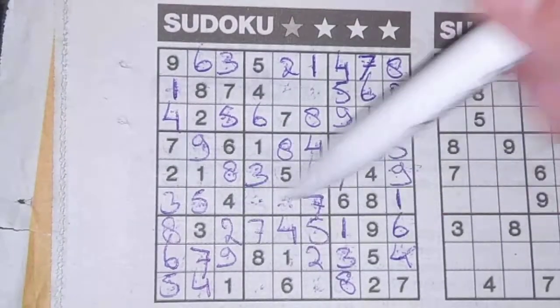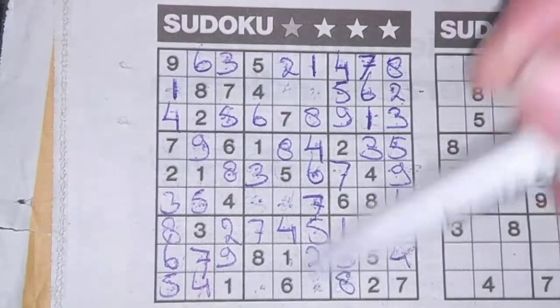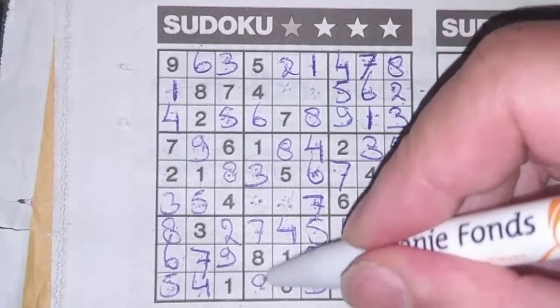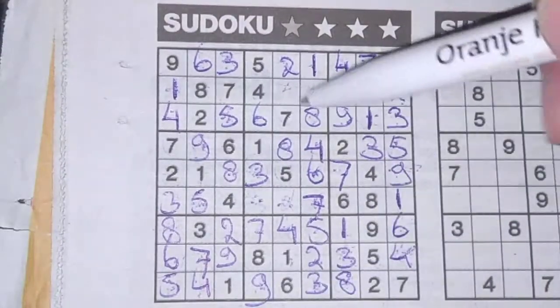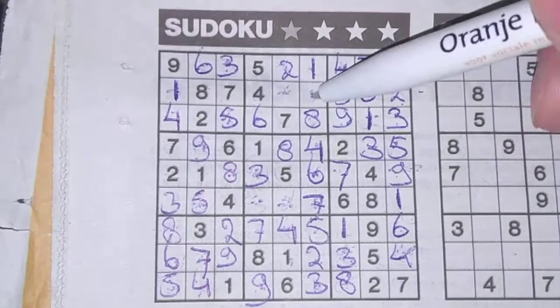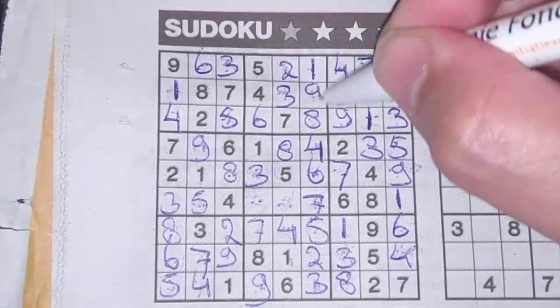These 2 numbers in this big square, for the numbers 9 and 3. We have a 3 here. No 3 there. 3 should be here. And the 9 goes there. 2 numbers left in this big square, for the numbers 9 and 3. We have a 3 here. No 3 there. 3 should be there. And the 9 goes there.